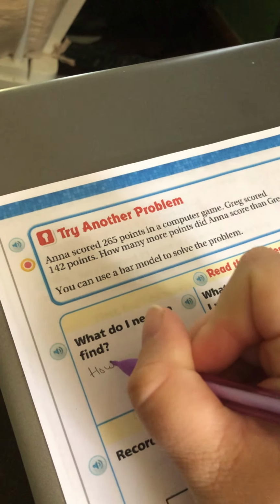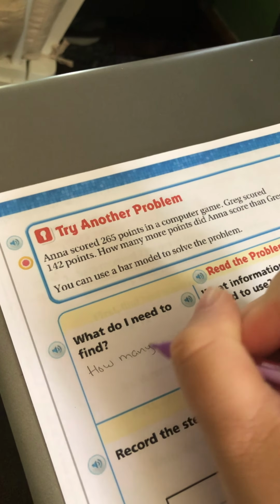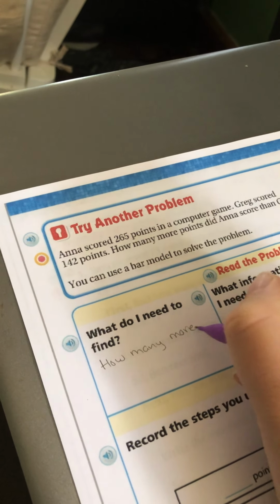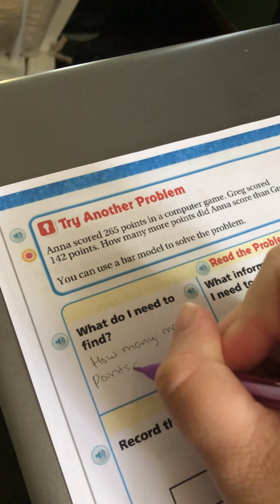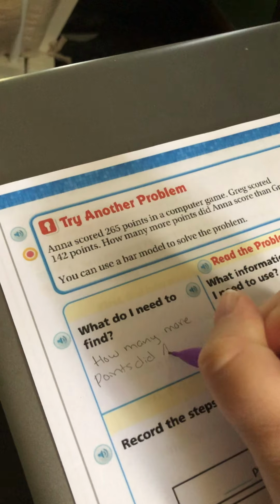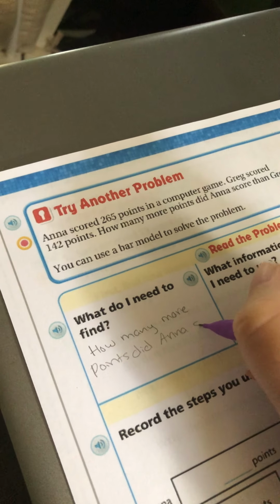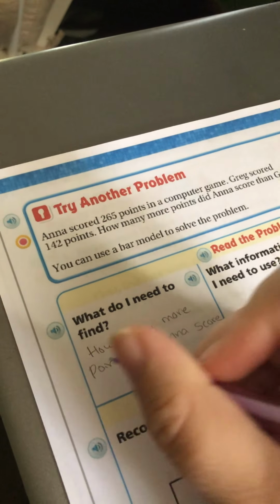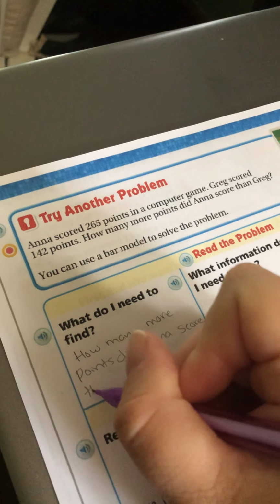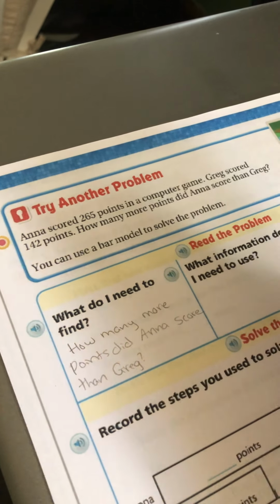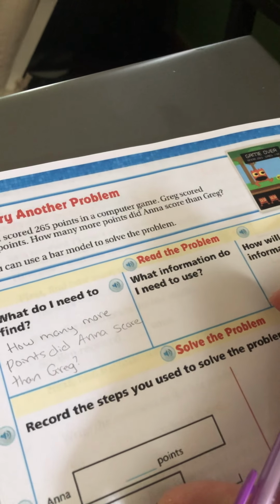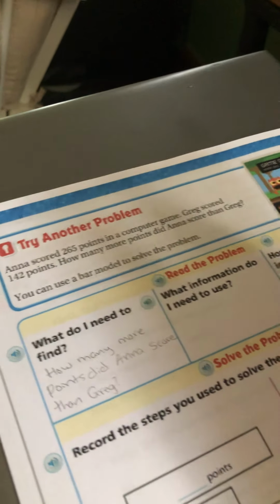So I need to find how many more points Anna scored than Greg. What information do I need to use?